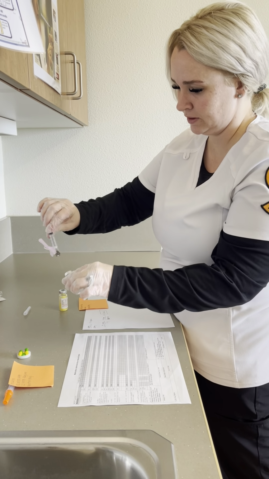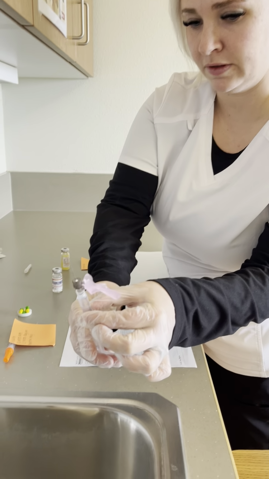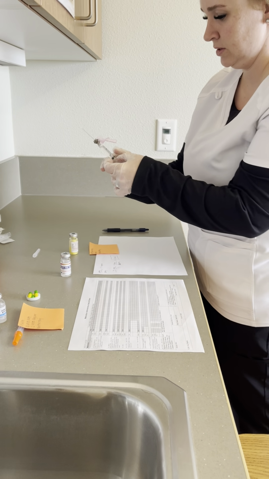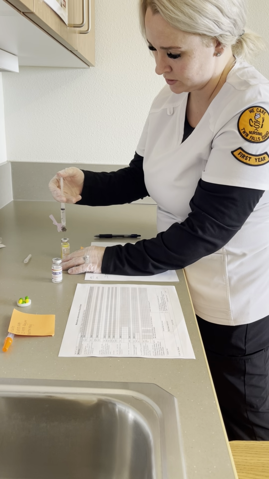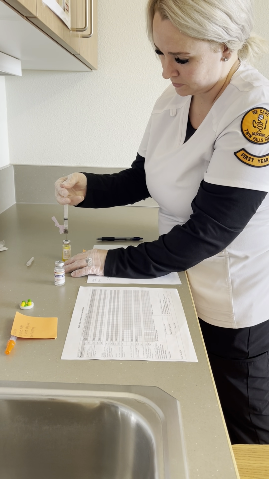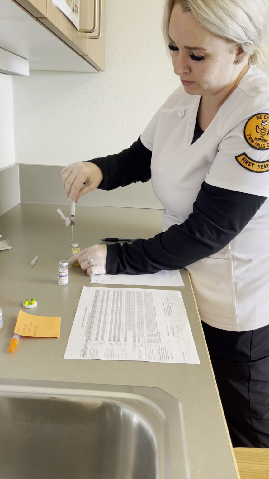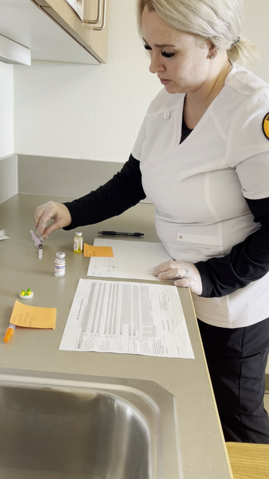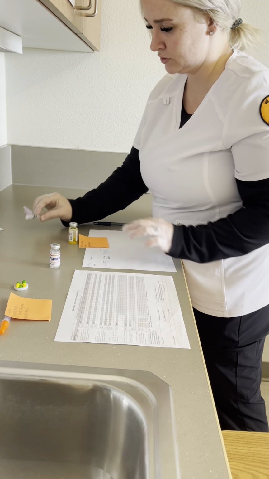Accuracy is everything. And I will probably open the sink, get that air bubble out, and then just double check my dose. Still 2.1 to be reconstituted. These are already clean vials. And again, this is where I would probably have a new needle. But I'll just recap it for now.